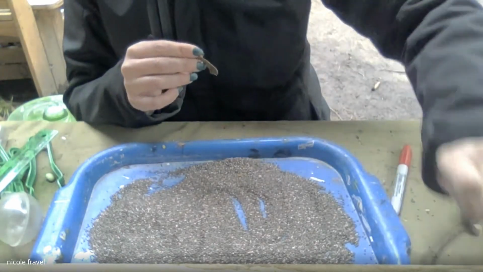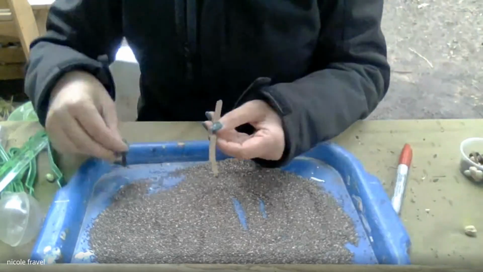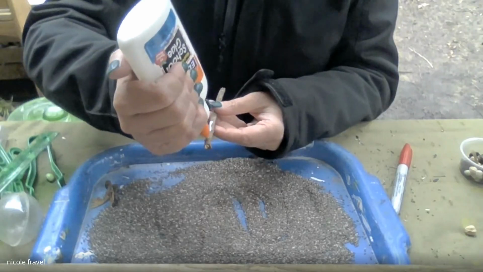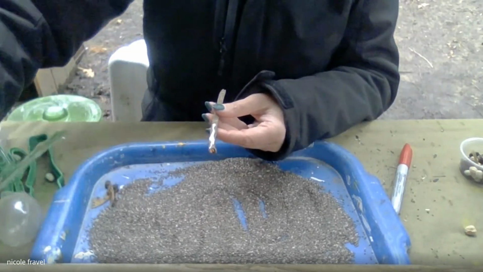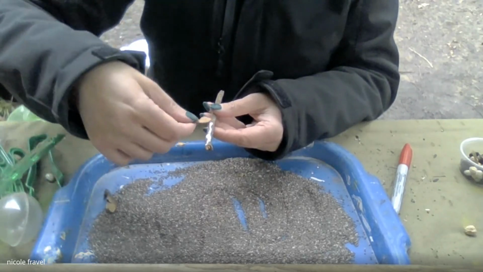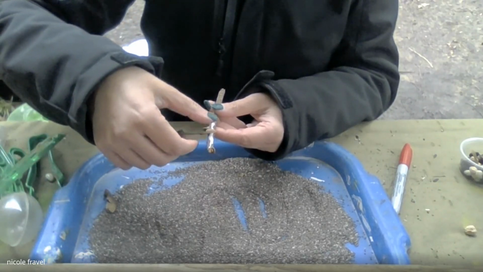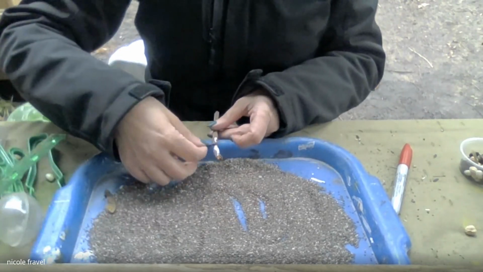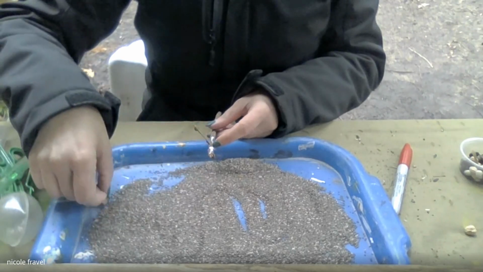I don't know if this is going to work for me just because things are a little bit wet for me right now, but you can use the stick, right, as your paper. Put it down because I can't hold things at the same time, right?